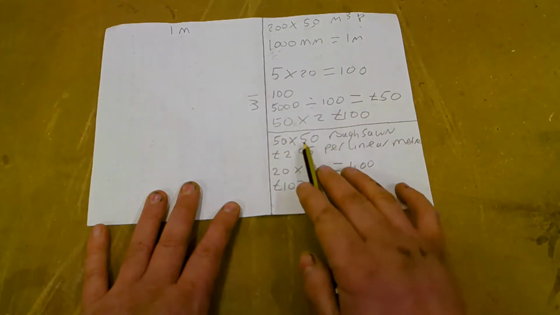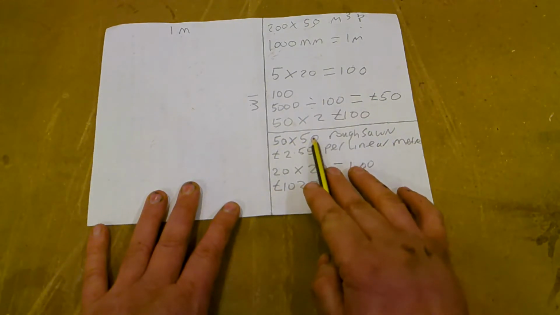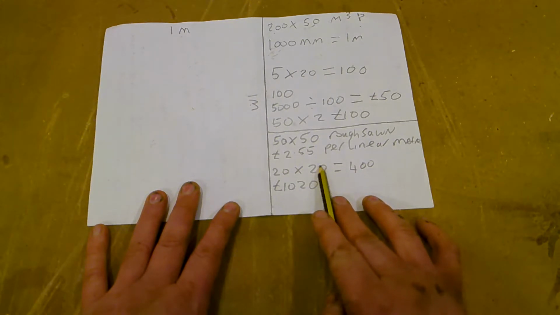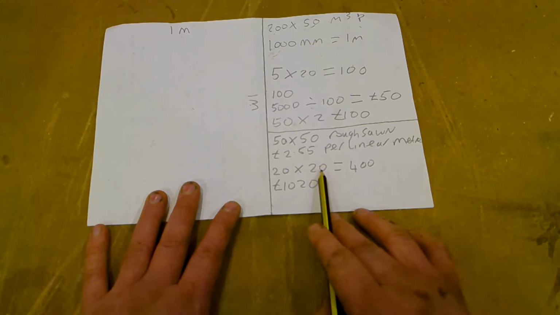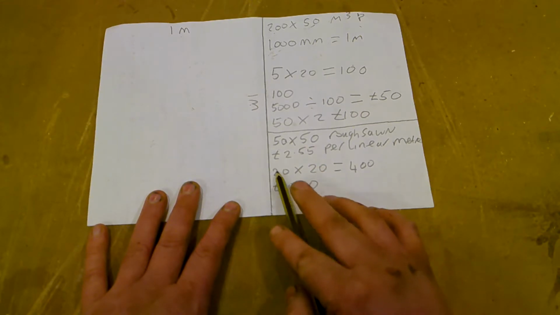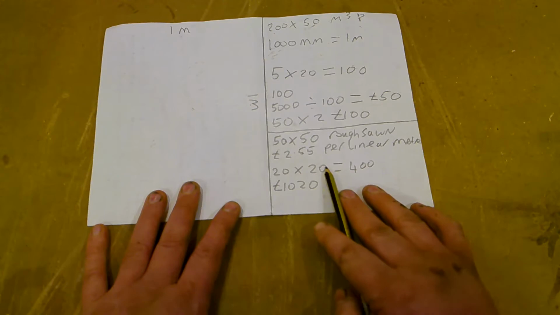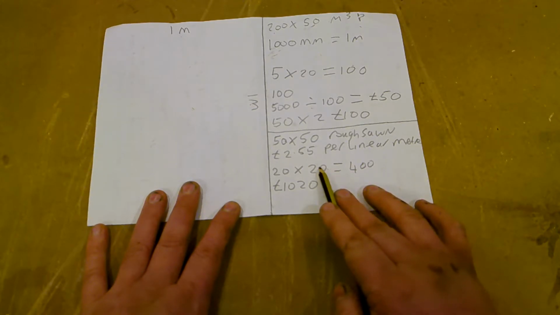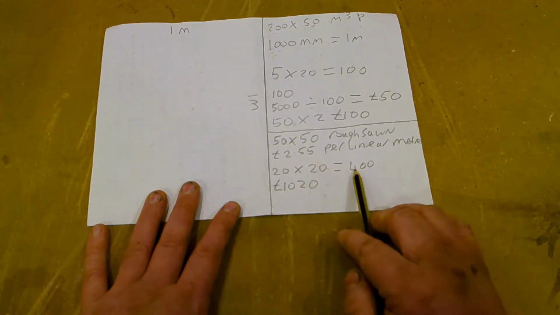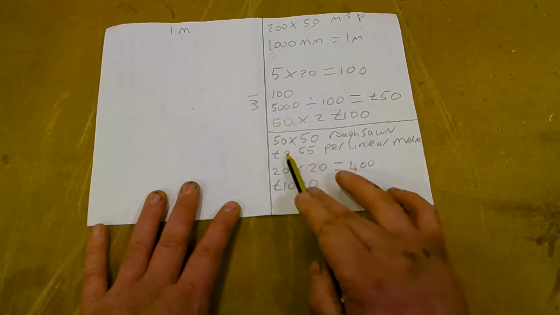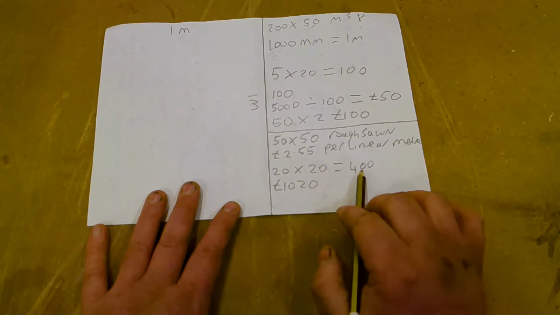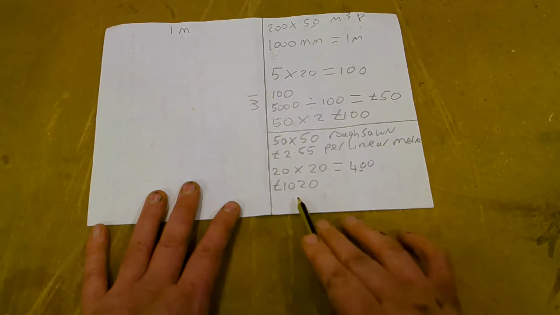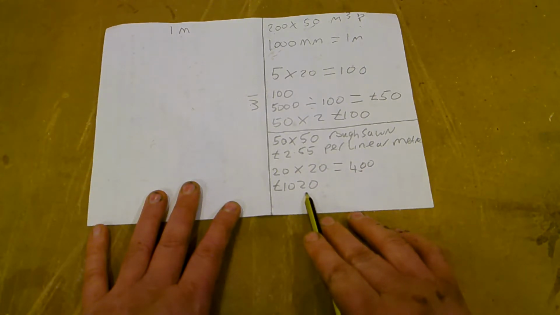Same down here, we found 50 by 50 goes into 1,000 20 times, so we know that if we were to build a cubic metre of 50 by 50, we would be 20 lengths wide by 20 lengths deep, or 20 lengths high, which would give us a total of 400 lengths. We knew the price was £2.55 per linear metre, and we just do 400 times £2.55, and that gave us our price of £1,020.